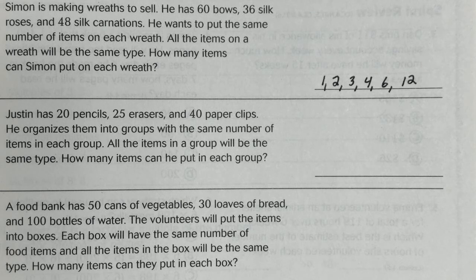If I'm dividing something into groups, and you want to divide this number into equal groups, how many groups can you have? It is asking about the factors.